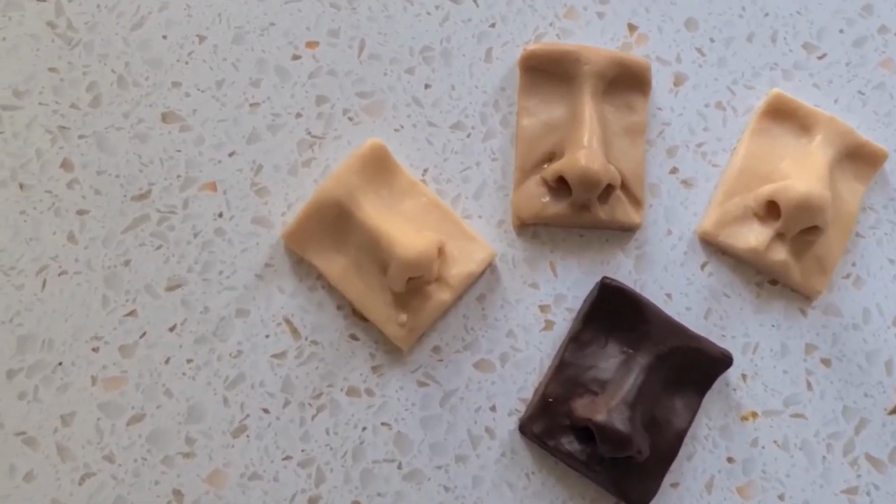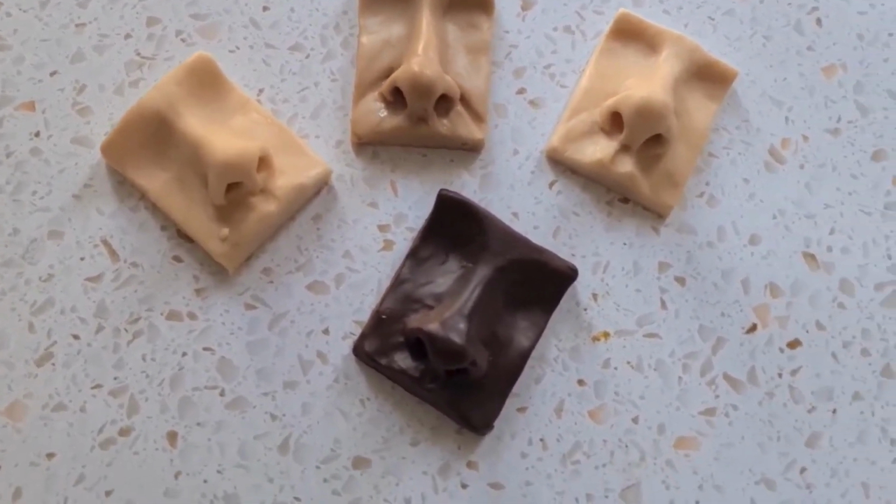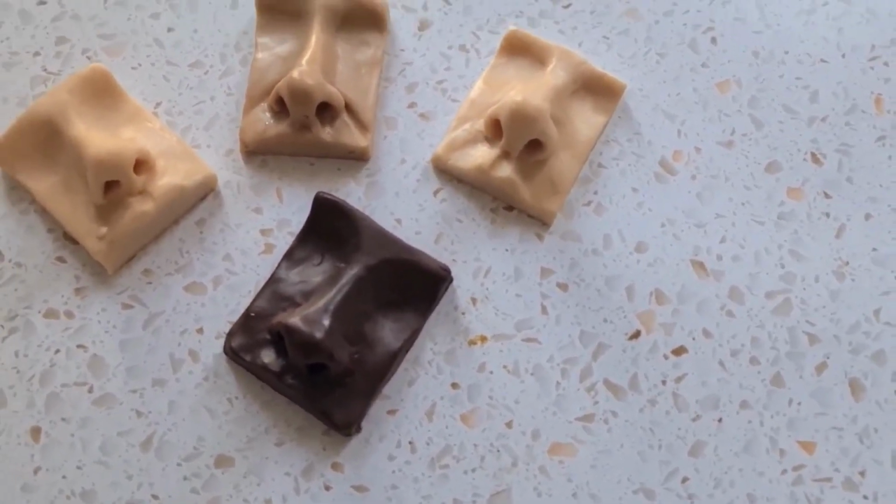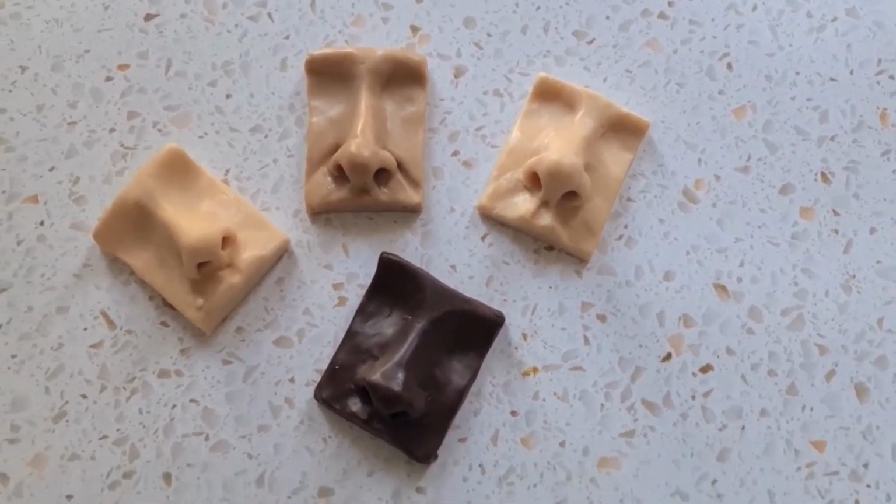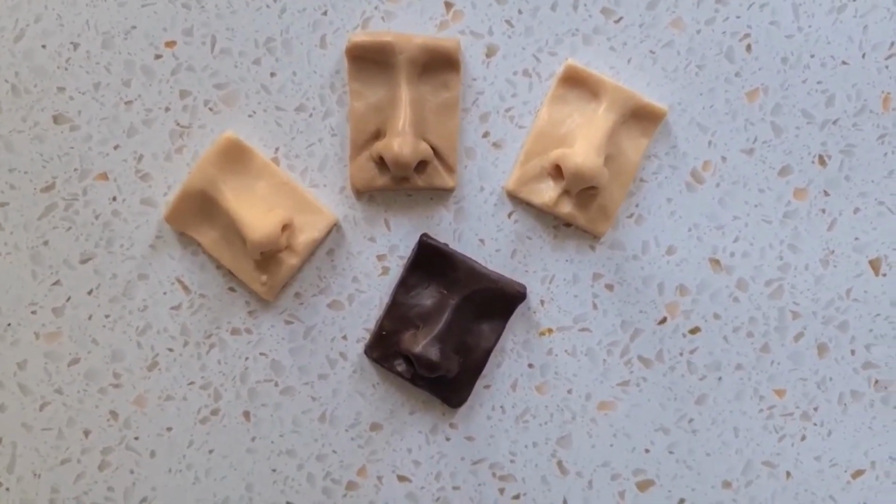We're going to be doing some noses. Let me just show you some different types of noses. So I do a lot of bust cakes, and a large part of getting a bust cake right is getting the proportion, is getting the anatomy right.